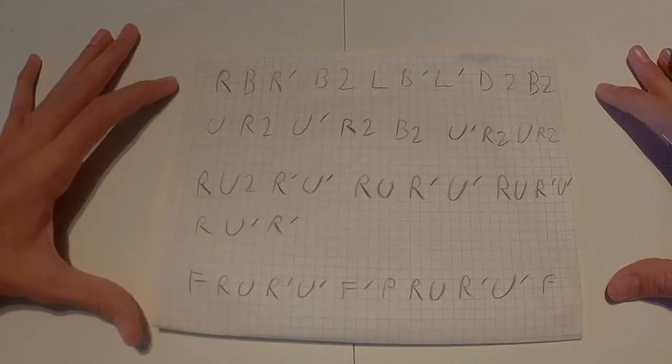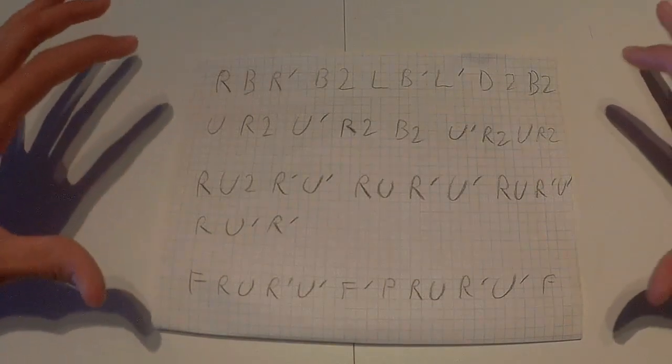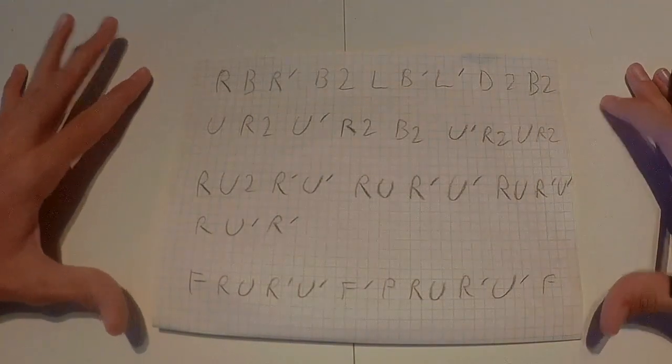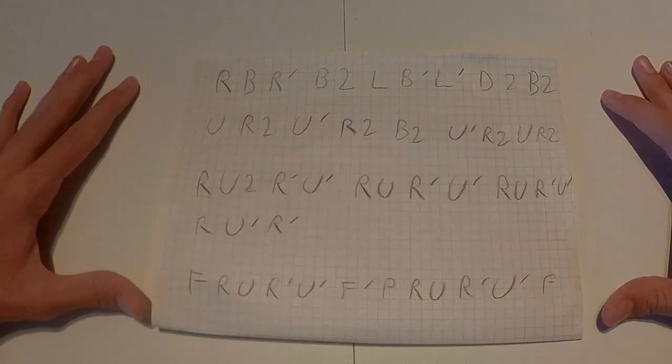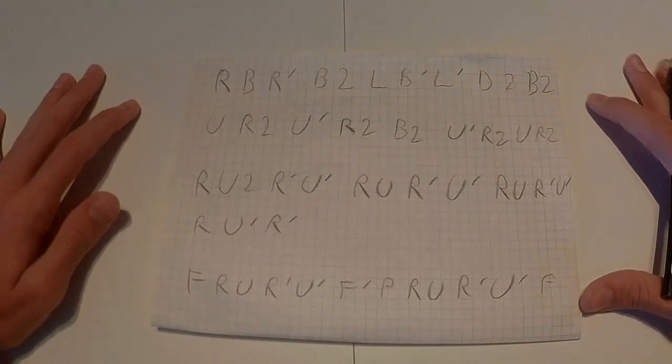Write down your alg sets. It will help you memorize them. It will help you visualize them more. It will help you then break them down into steps. Now, let's talk about breaking them down into steps.